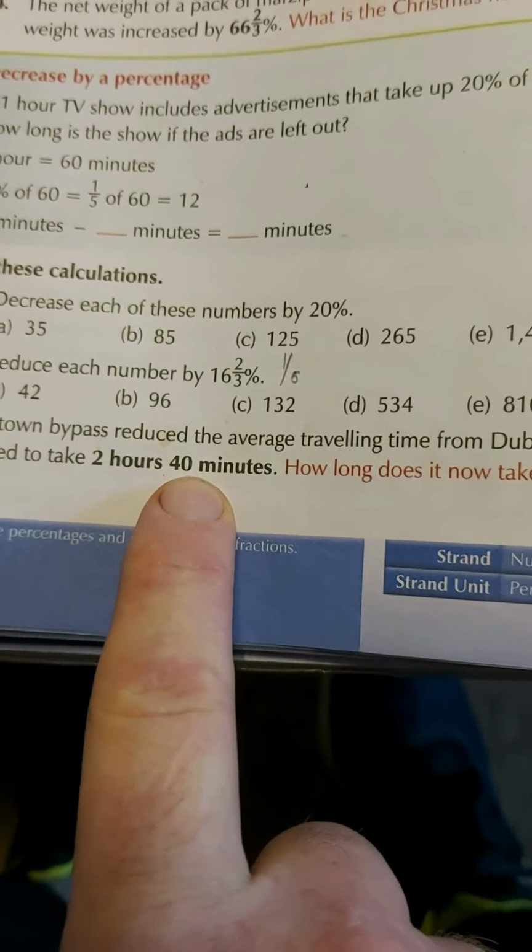Write each percentage as a fraction at its lowest terms. So 35 over 100, divide the top by 5 and the bottom by 5. 7/20. It's the same here. 16 over 100 and just divide.